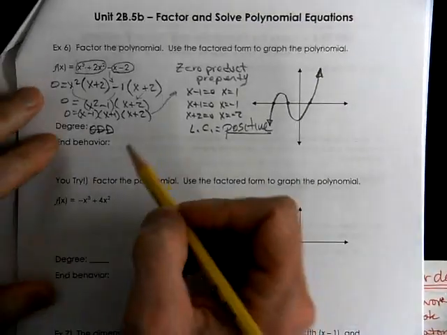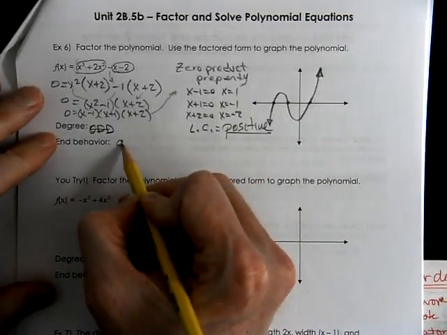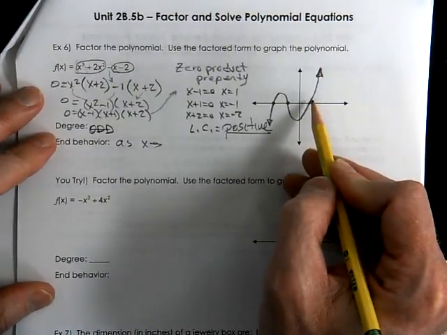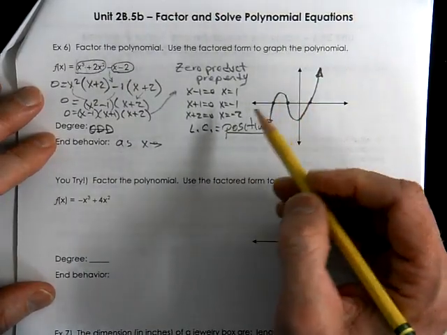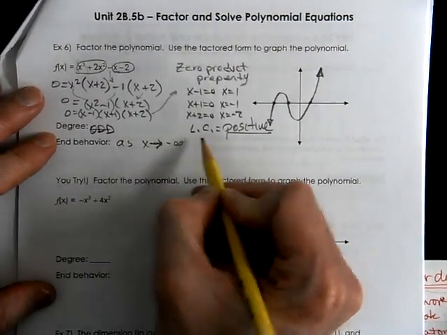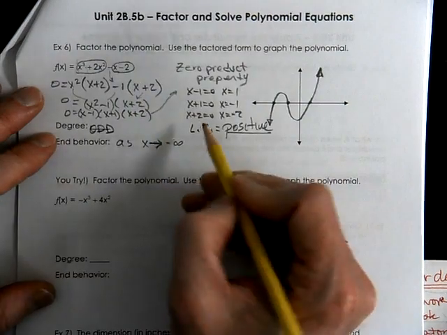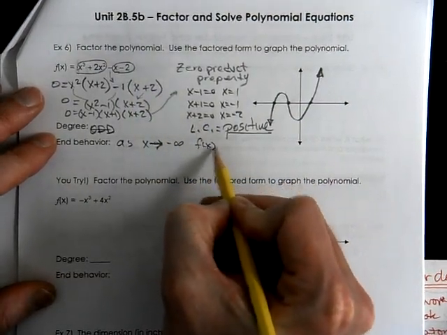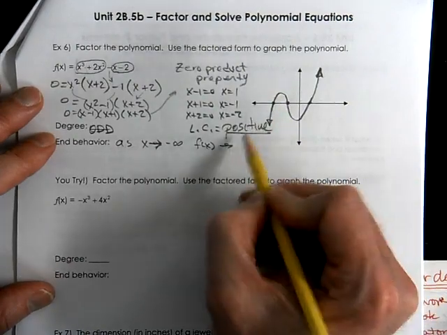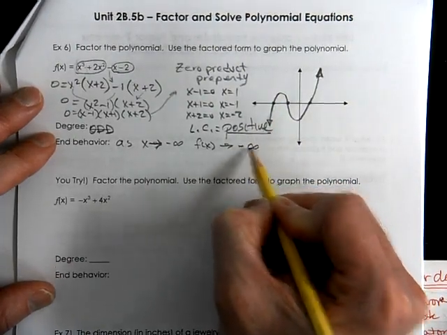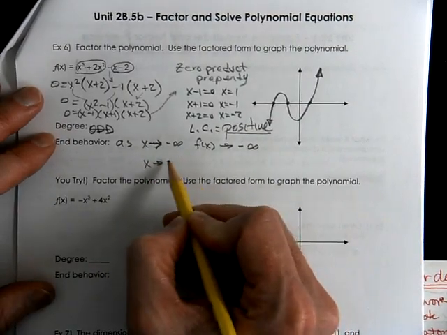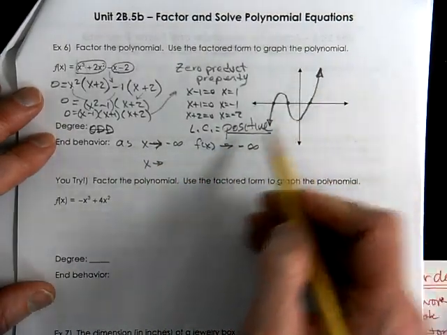In our end behavior, just like we've talked about before, as x approaches the right, let's say the left, we like to do negative x first. So as x approaches negative infinity, the function f, so f of x, is doing what? When we look to the left, the graph is eventually going down to negative infinity. And if we look far enough to the right, the graph will be going up.